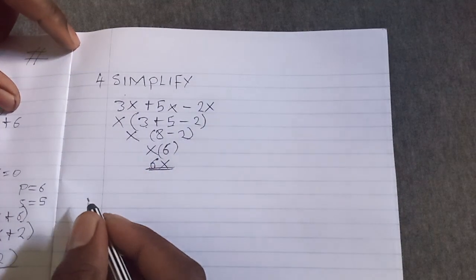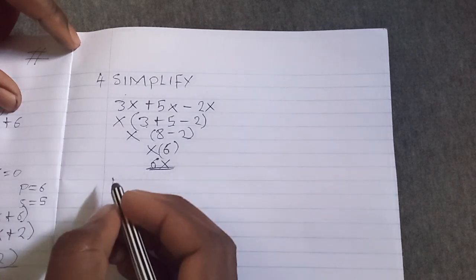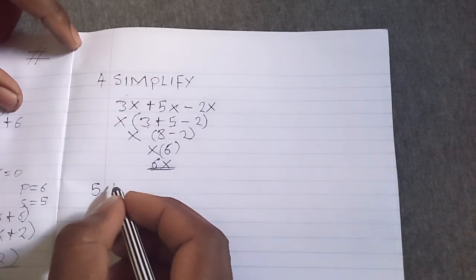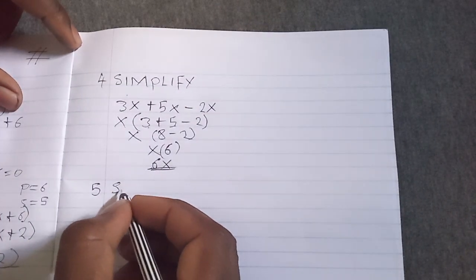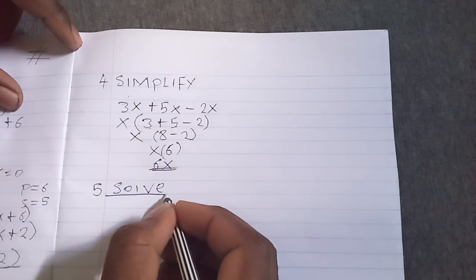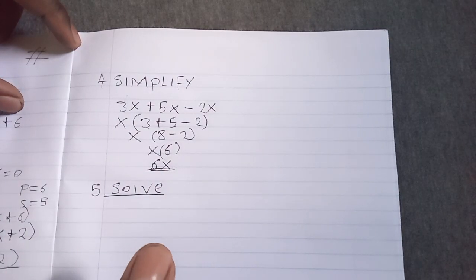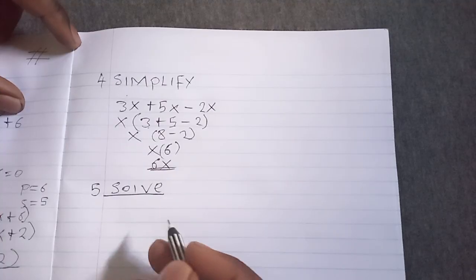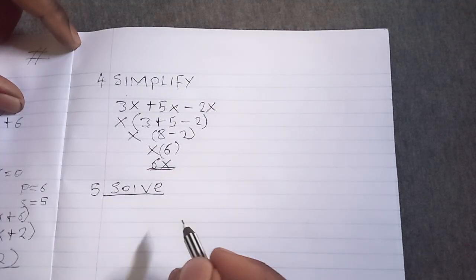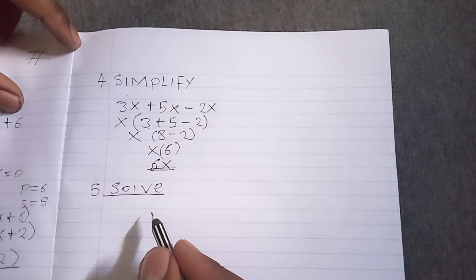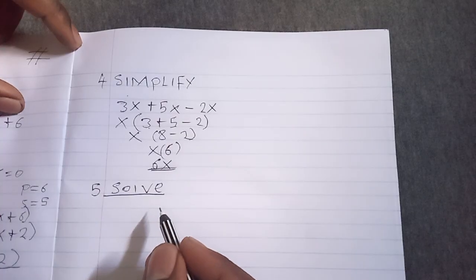We move to another one, which is solve. This is number 5. They will tell you to solve. This is also another simplest type of question, because they will just tell you to find the value of x, the value of y, the value of any letter. They will just include any letter in an expression, and they will tell you to find the value of that letter.